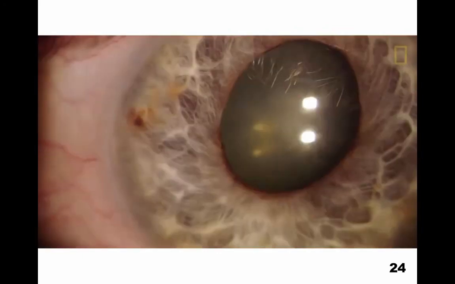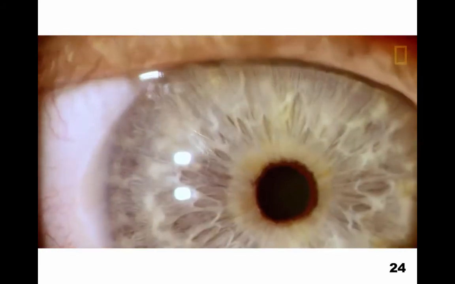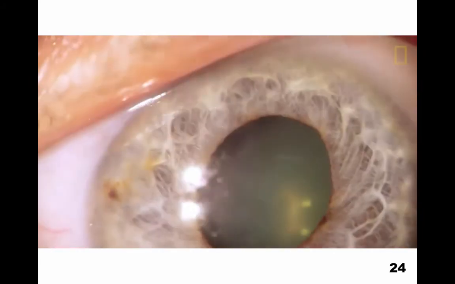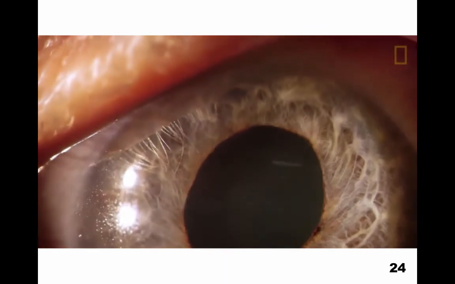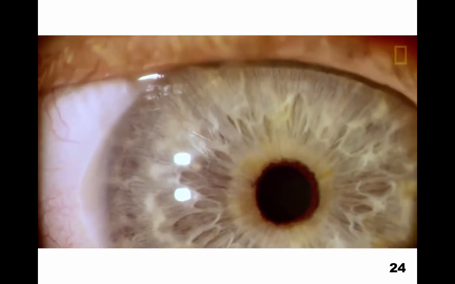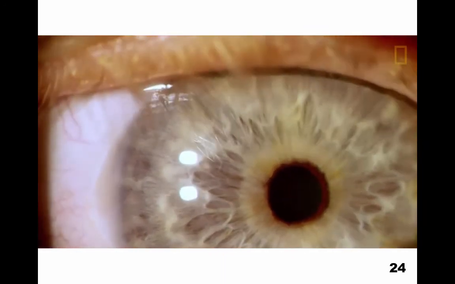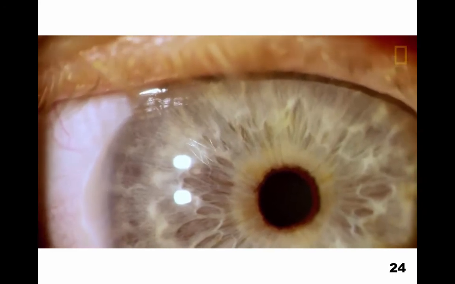This patient has a really interesting finding in the iris. We call these posterior synechiae. These little brown spots are adhesions between the iris and the lens. They're signs of inflammation, which can often indicate inflammation that's occurring or occurred in the body itself.